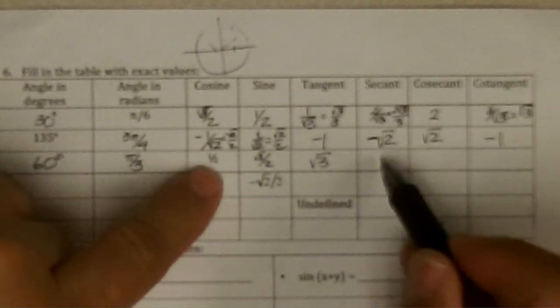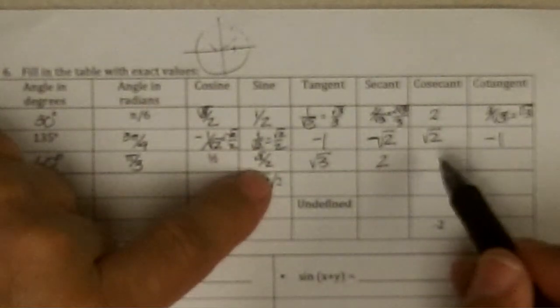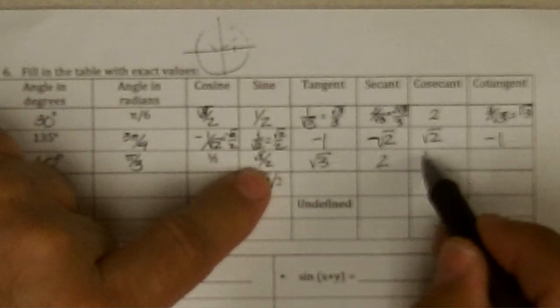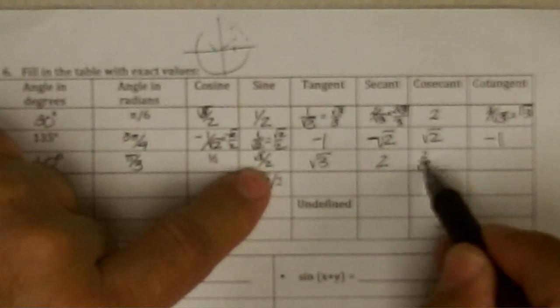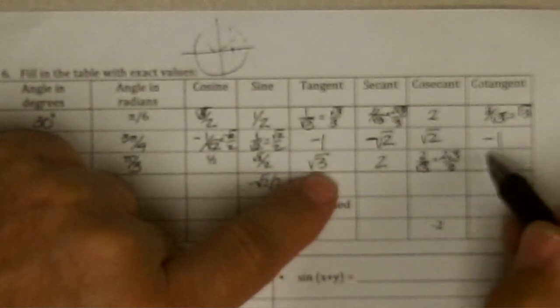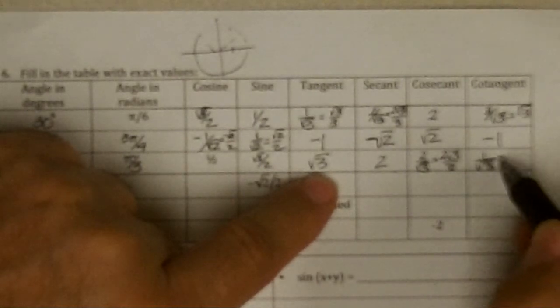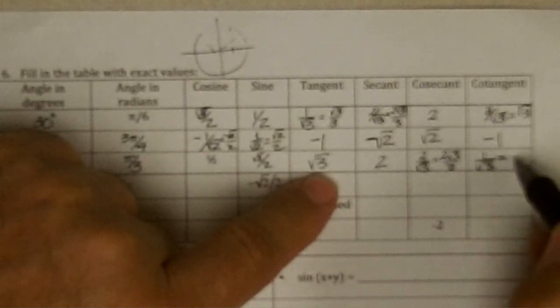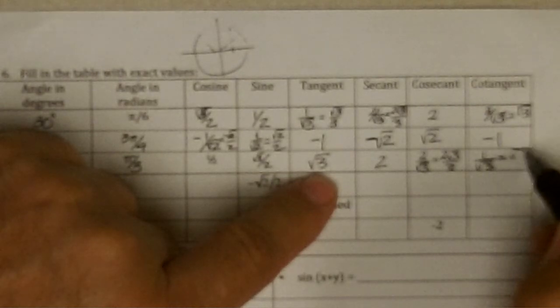And then the reciprocal of 1/2 is 2. The reciprocal of square root of 3 over 2 is 2 over the square root of 3, or 2 square roots of 3 over 3. And the reciprocal of square root of 3 is 1 over the square root of 3, or multiplying by square root of 3, numerator and denominator, square root of 3 over 3.